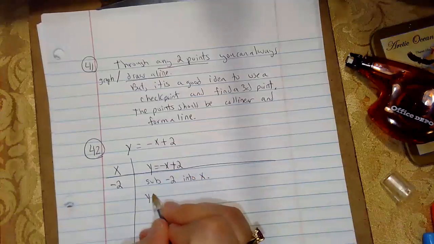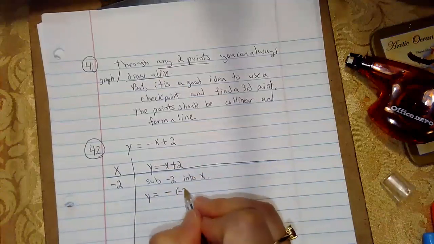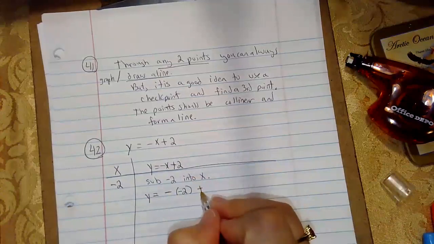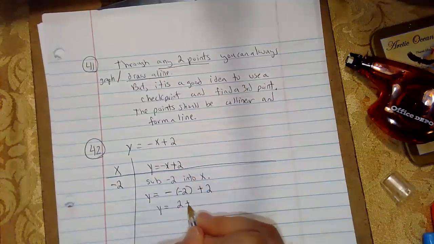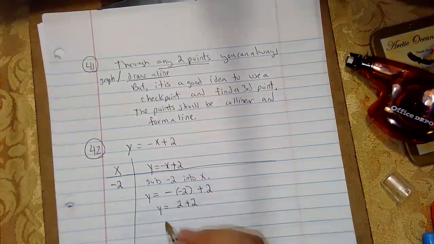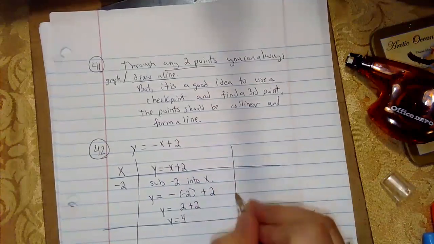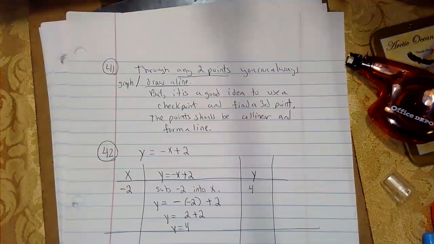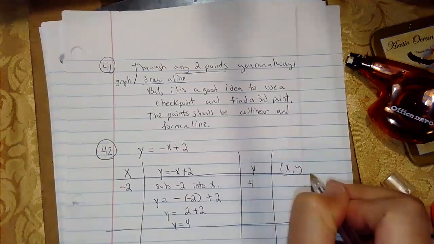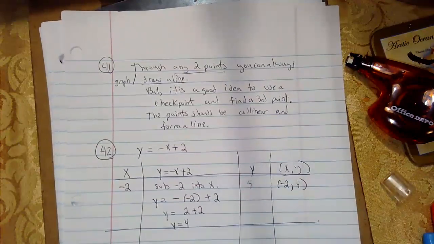So y is equal to negative, and x just happens to be also negative 2, plus 2. Negative times negative is a positive. So now we have positive 2, plus 2, and then y equals 4. So when x is negative 2, y is 4.